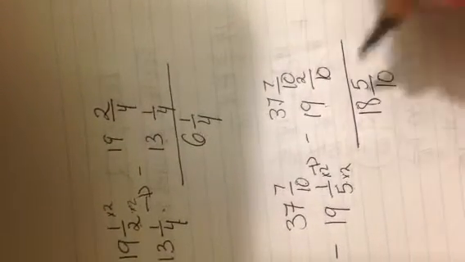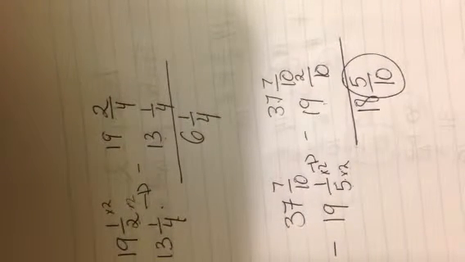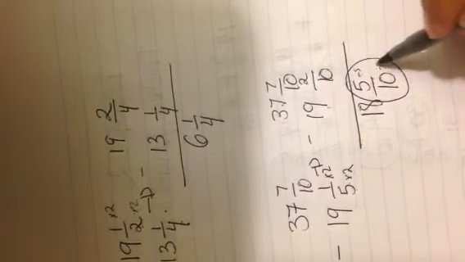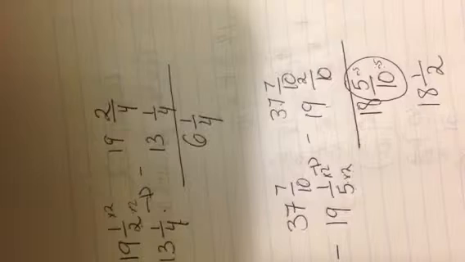Now here you gotta be careful. Look at this. We can always simplify. Remember that mathematicians love to simplify. How can we simplify that? You can actually divide by 5, divide by 5, and this is then 18 and a half. And that is your simplified version.